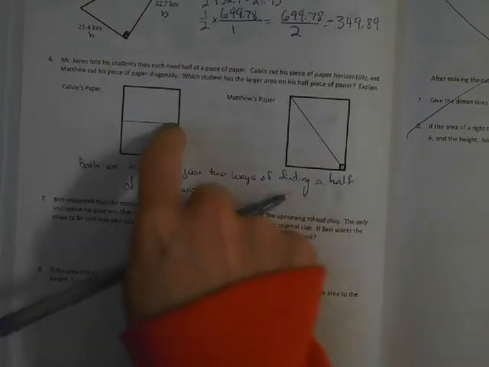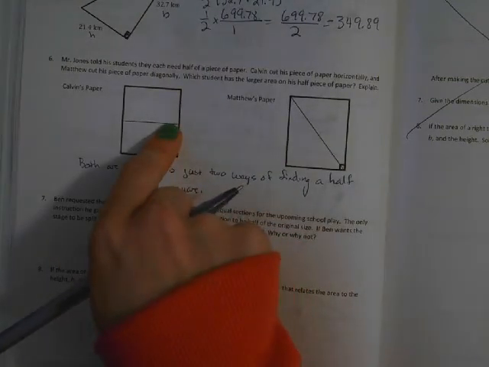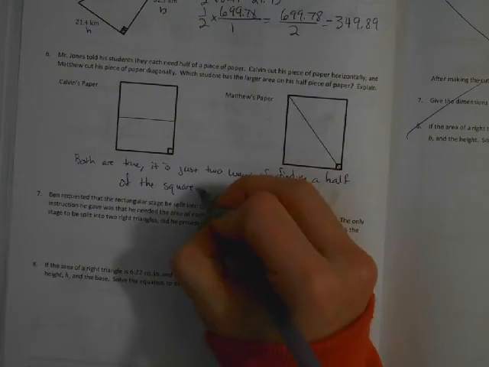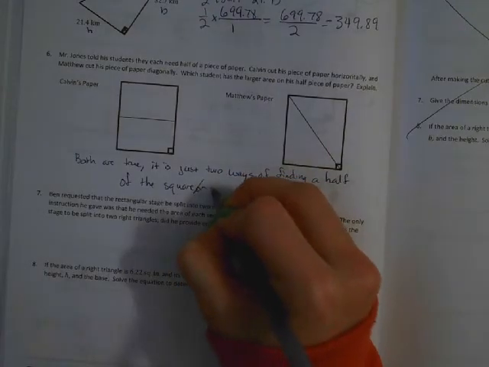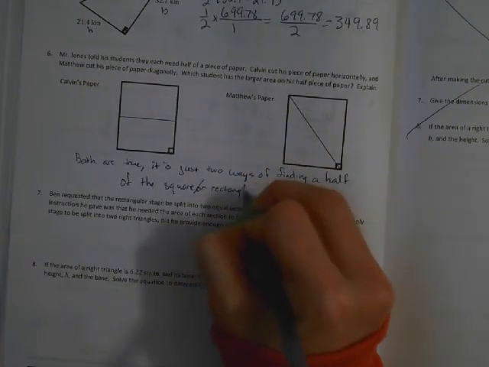So whether you do a diagonal of a square or you cut it here, they're both the same size. Half of a rectangle or half of a square is still half, whether it's a diagonal or a straight line through the middle.